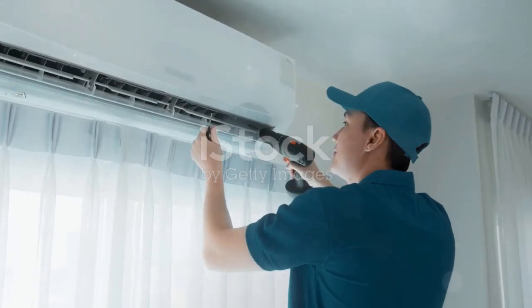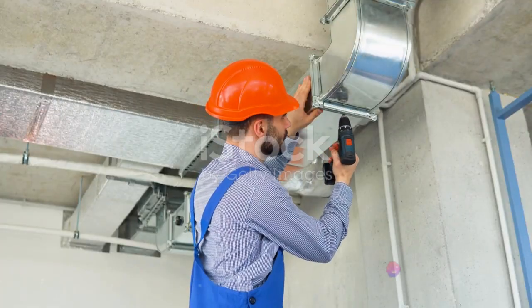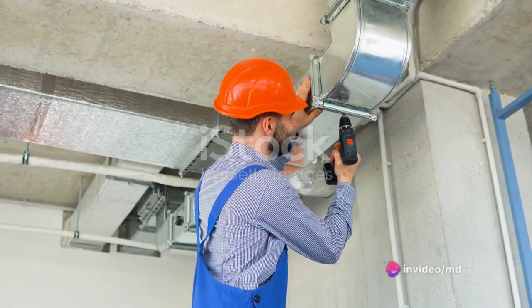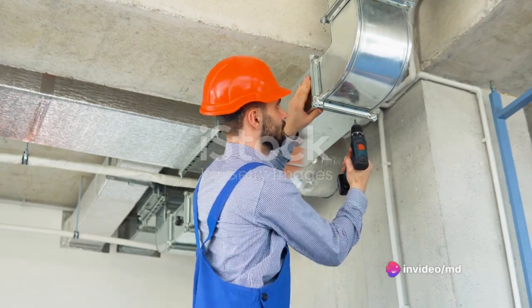After assembly and insulation, it's time for quality control. Here, each duct undergoes checks to ensure it meets industry standards and project specifications. Inspections focus on proper dimensions, airtight seals, and overall structural integrity.